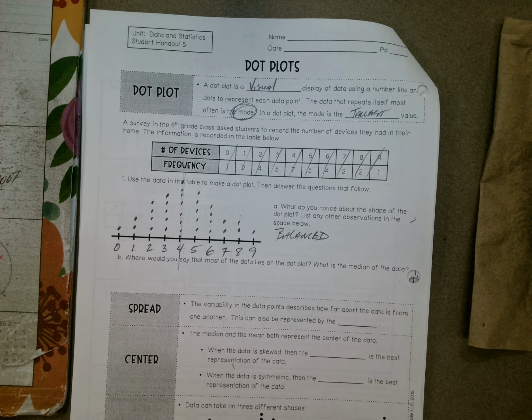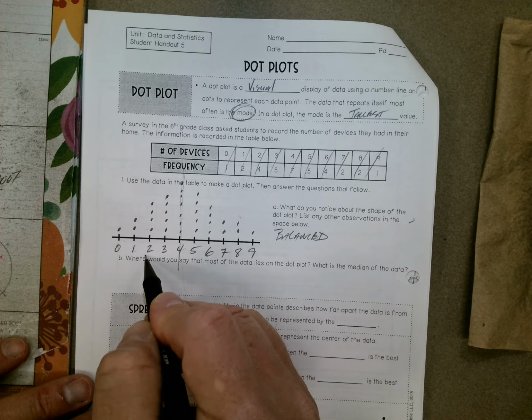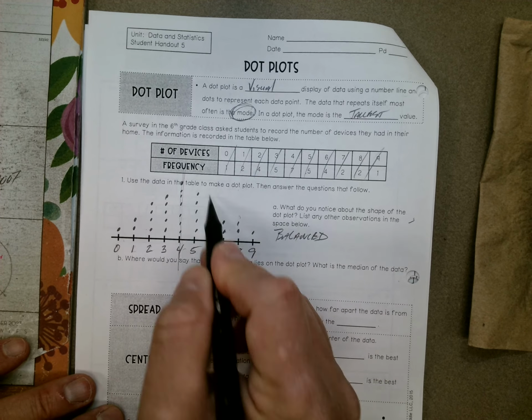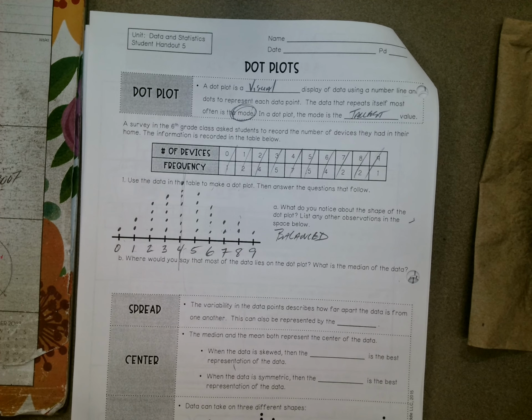All right, letter B. Where would you say the most data lies on the dot plot? And what is the median of the data? Okay, so the most data is clustered from 2 to 6. So there's our nice cluster, right? And to find the median, we have to use our dots. Now, we could guess it's either going to be 4 or 5, but we don't want to guess. We want to be exact.